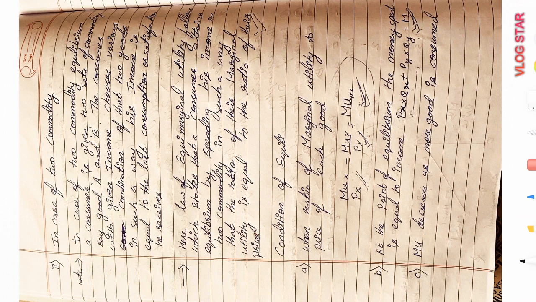So in case of two commodities, consumer equilibrium, a consumer is given two sets of commodities, let's say good A and good B. This is just a preface, the introduction. What we'll be doing later on is represented. So he's given a combination of two goods and has to choose between them with his given income and the satisfaction he receives. Till where will he consume the two products? Which product is giving him higher satisfaction? All these things need to be considered.